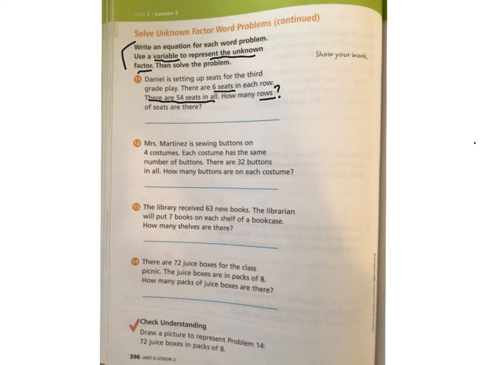Okay, so I can take my 6 that I do know times whatever letter you want to put there. I'm going to start out with B. 6 times whatever that is equals 54. Okay, now I need to solve to figure out what B is. That will tell me how many rows there are.